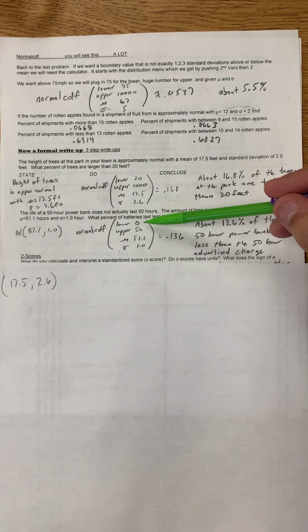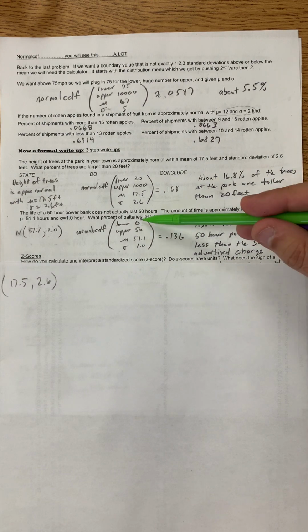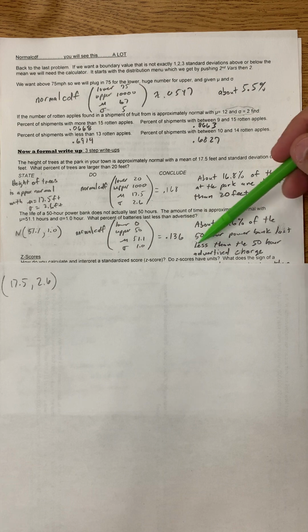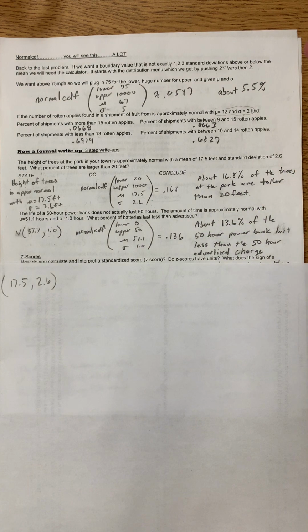Here, you can't have a battery pack less than 0 hours, so I just go with 0. But you can put negative 1,000 there as well, and then type it in, and about 13.6% of the 50-hour power banks will last less than the 50-hour advertised charge. All right, there's 1.4 notes.